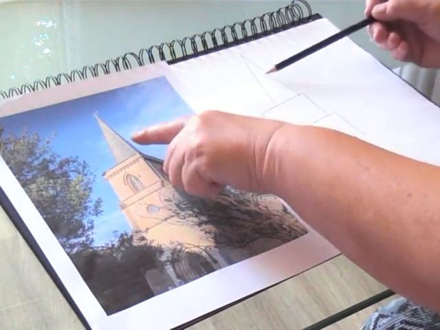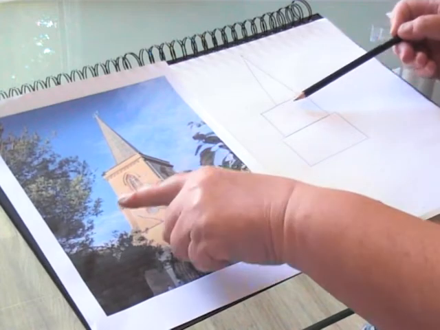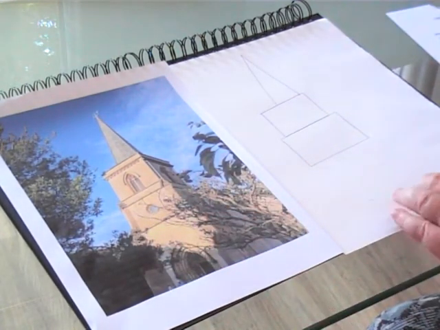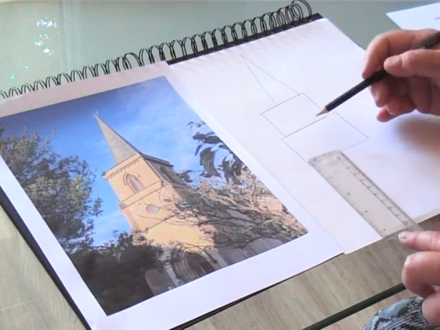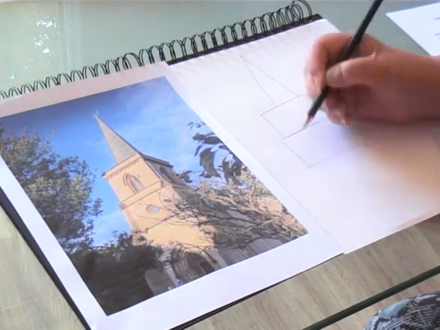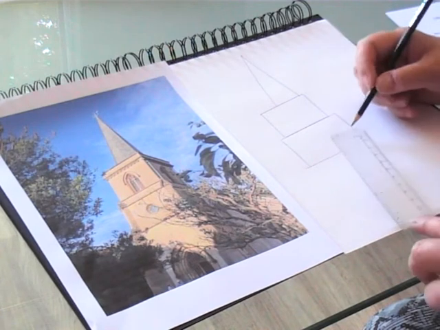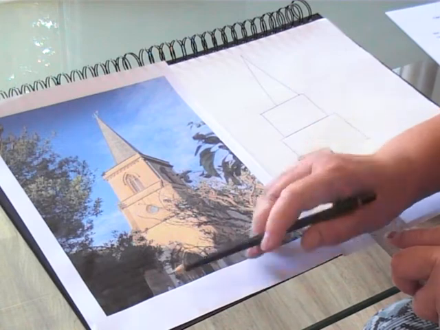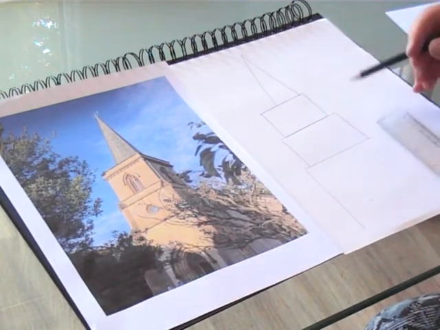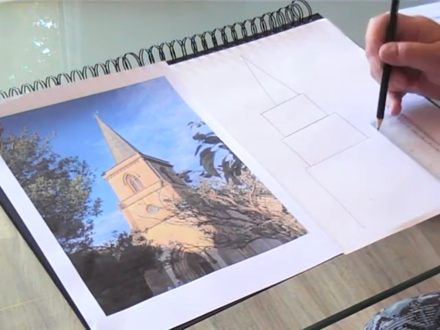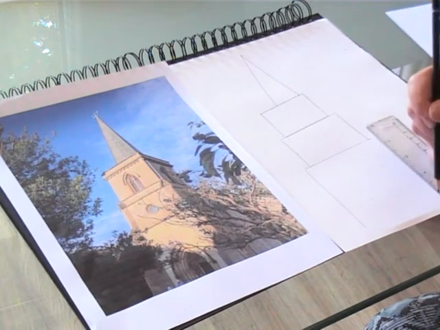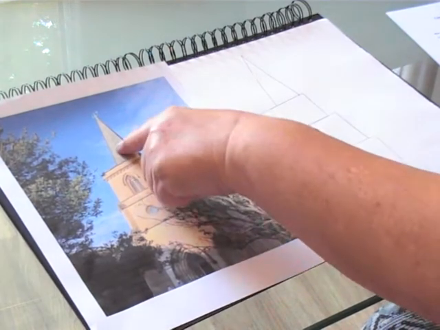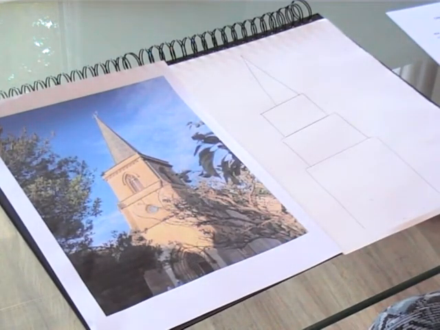So I've got the tower, I've got my first rectangle, second rectangle, and now I can pop in the part where the door is. So I'm just going to make that part a little bit wider. This part here. And this part here. So I've done the front part, putting in some shapes.